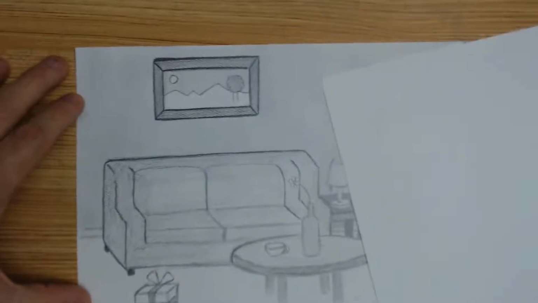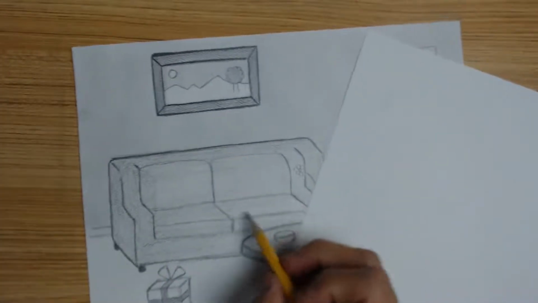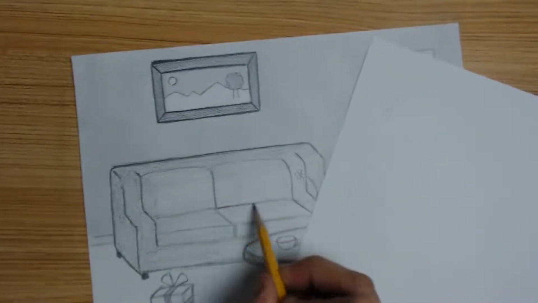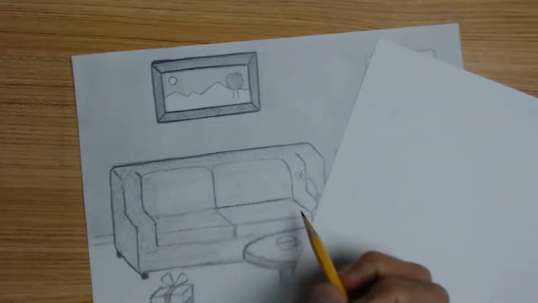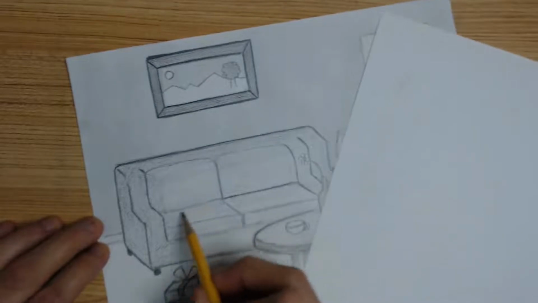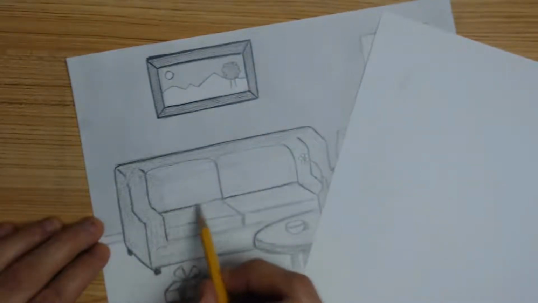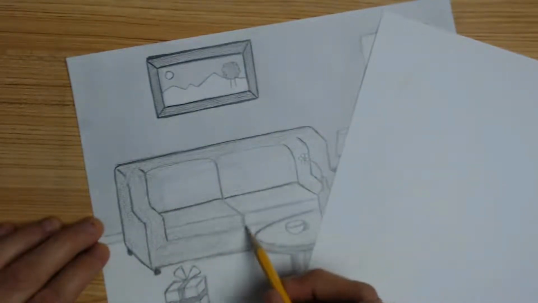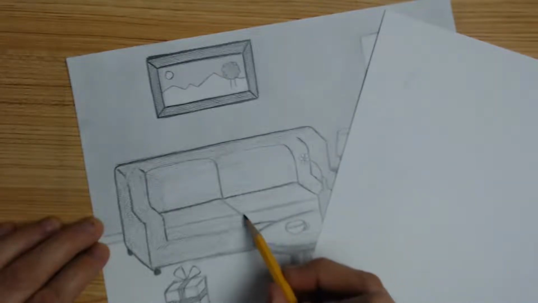If I'm going too fast, you could pause the video. I always say that. See, I'm trying to avoid touching the paper with my other hand or my drawing hand.